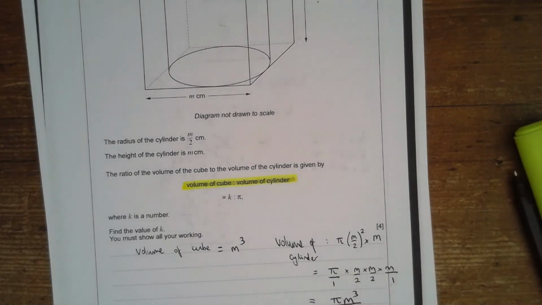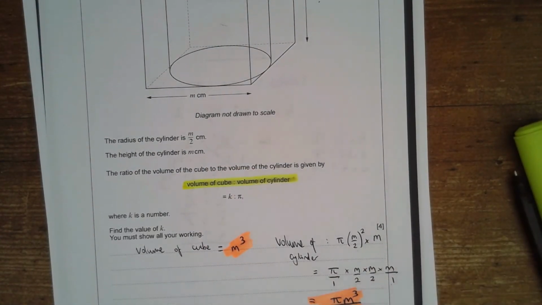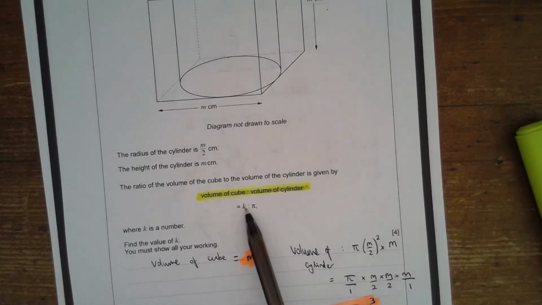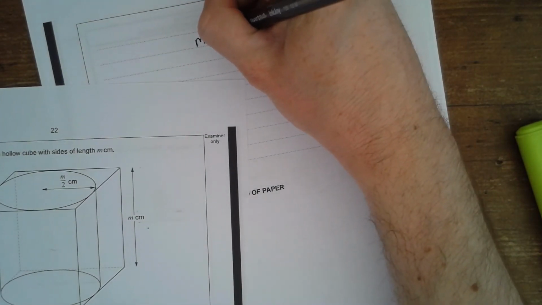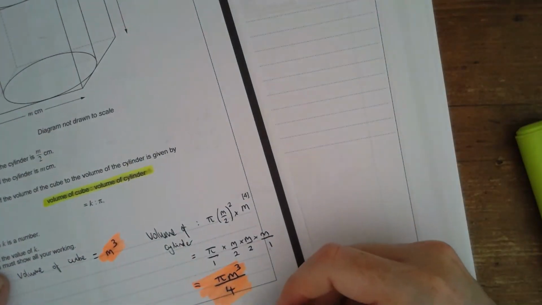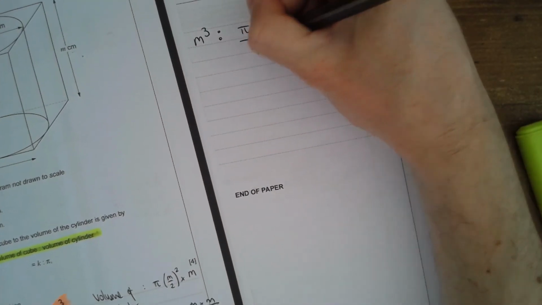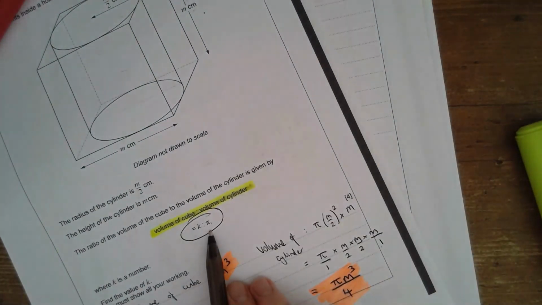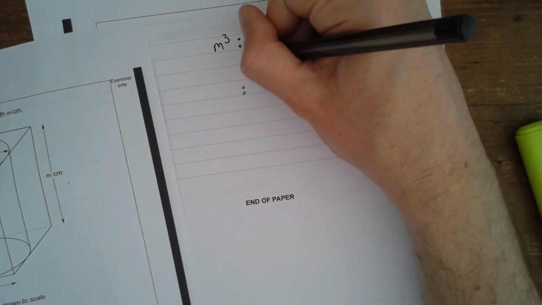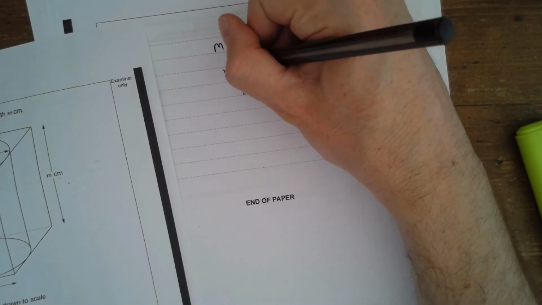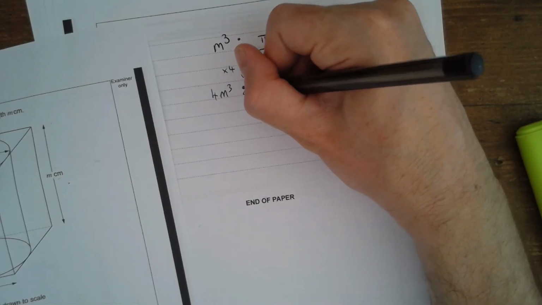Okay, I now know the volume of the cube is m cubed. I now know the volume of the cylinder is pi m cubed over 4. I now need to write that as a ratio. So I'm going to put that as the volume of the cube, m cubed, ratio, volume of the cylinder. So that's going to be pi m cubed over 4. Now they've told me they want to have pi by itself. So to get pi by itself is rather like doing an equation. I don't like this over 4. I'm going to get rid of the over 4 by timesing both sides by 4. That gives me 4m cubed is equal to, ratio, m cubed.